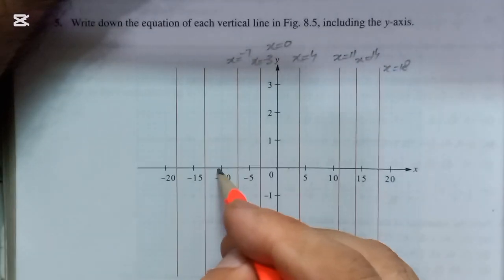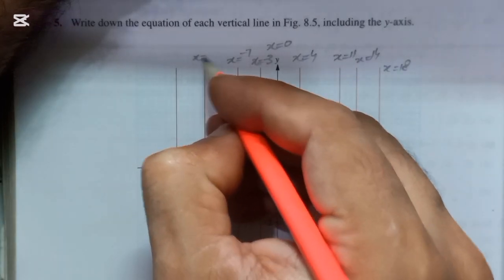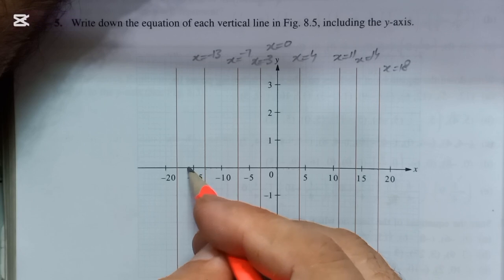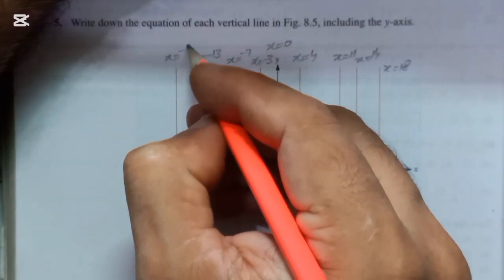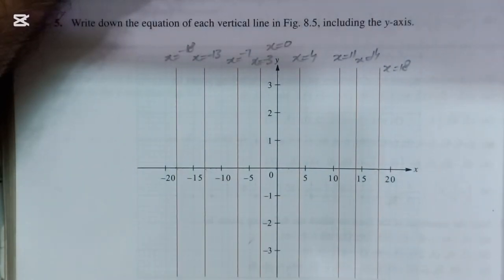This line is passing through 10, 11, 12, 13, so x is equal to minus 13. This line is passing through 15, 16, 17, 18, so x is equal to minus 18. So these are the equations of the vertical lines.